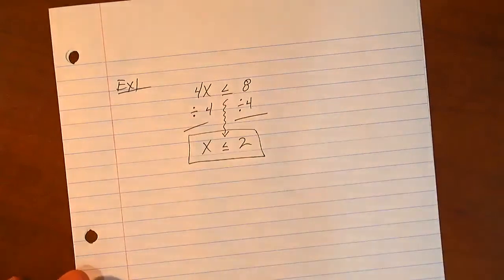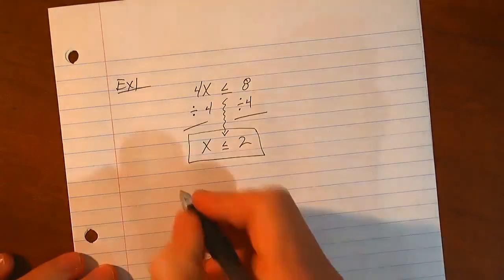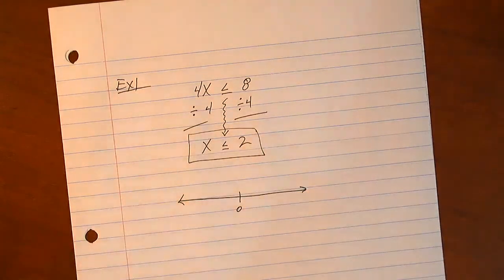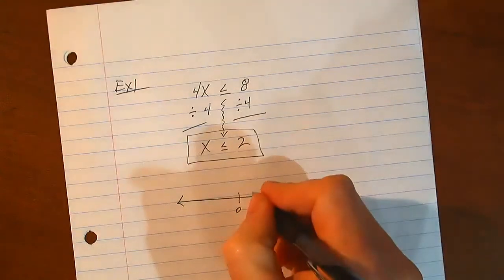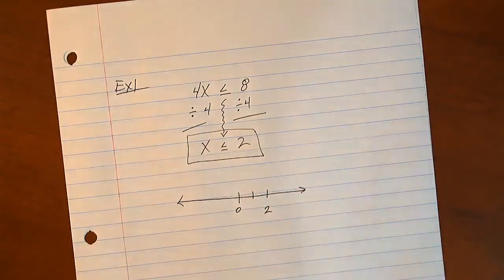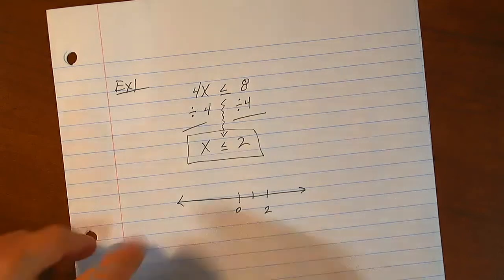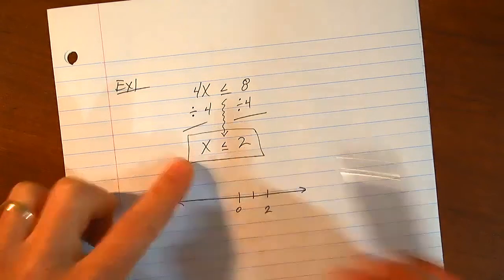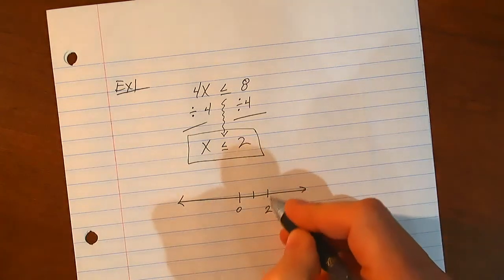We can also express the answer as a graph. If I was to graph this, some people like to show 0 on their graph. That's not 100% necessary. The number that we care about is the number 2. With graphing, any part that's colored in, shaded in, or drawn over top of represents the things that work in your inequality. So this is telling me that x can be less than 2. It's also telling me that x can be equal to 2. So at 2, I need to shade in or fill in.